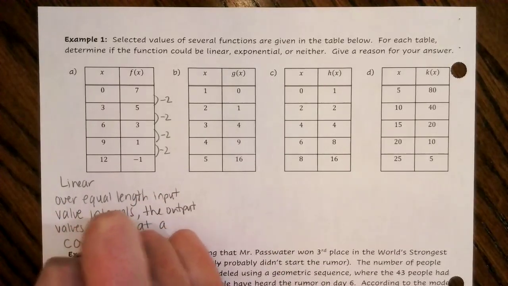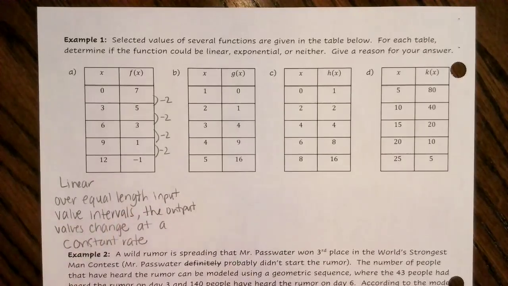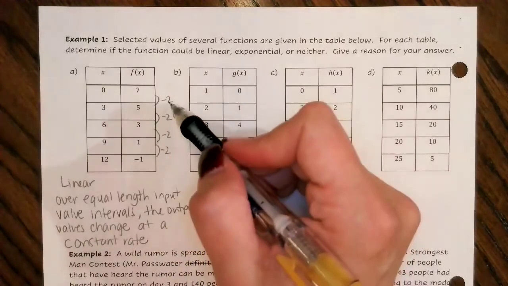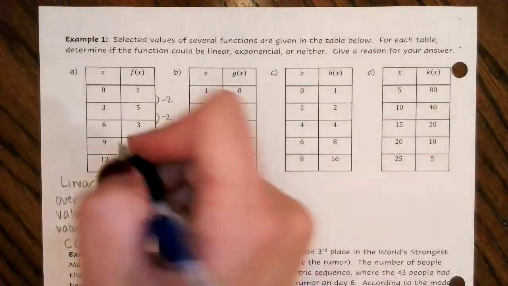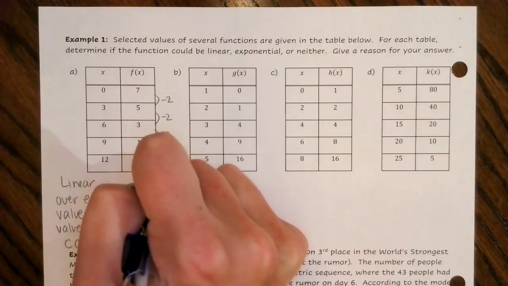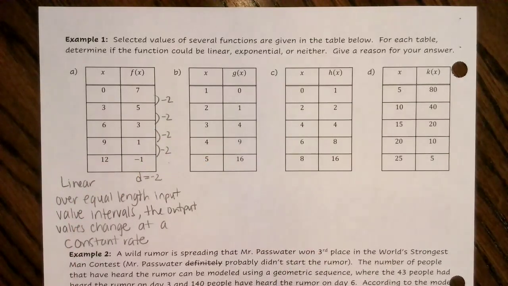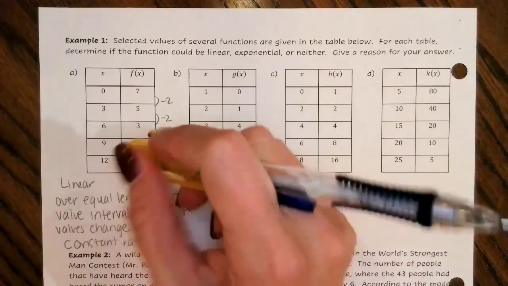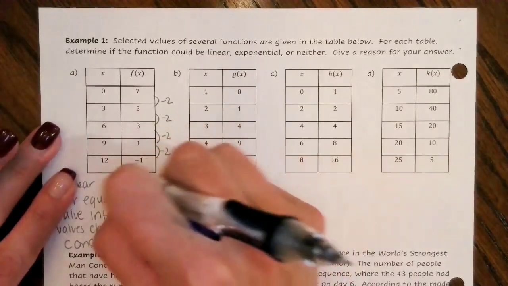And so that's how we know it's linear. It's changing by that constant rate here of -2. And so remember when we were writing equations, that tells me that common difference, the d value, is -2. Sorry, that is not the case because these are not by an input value of 1.